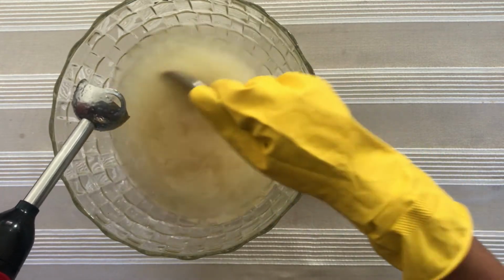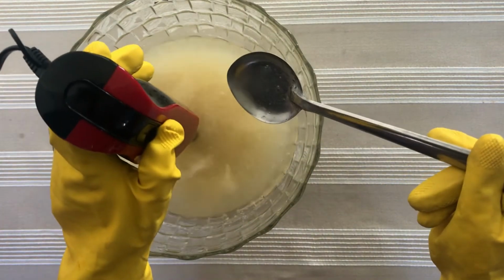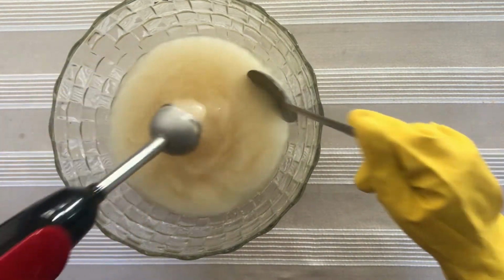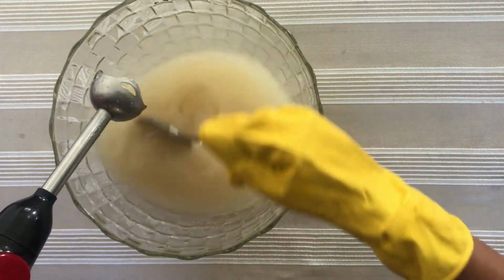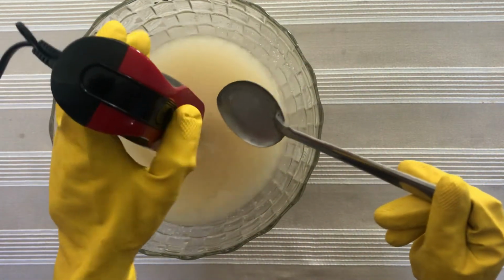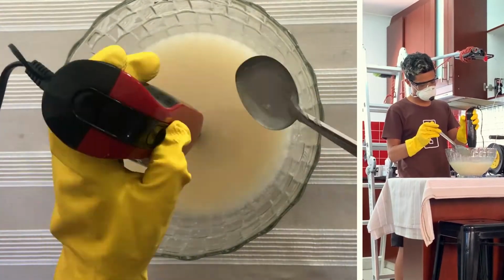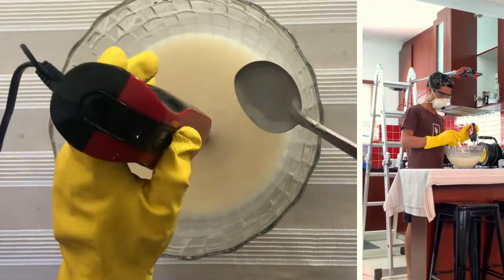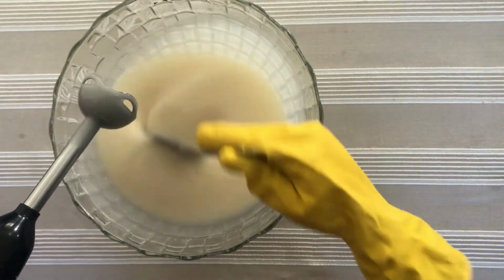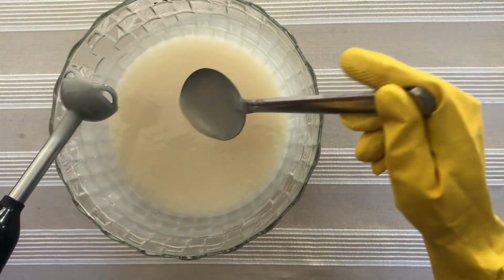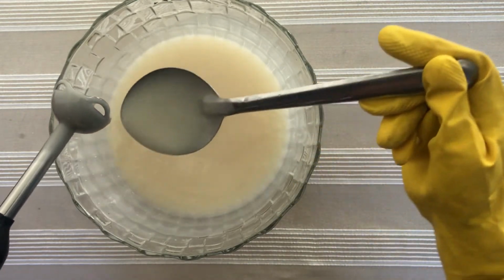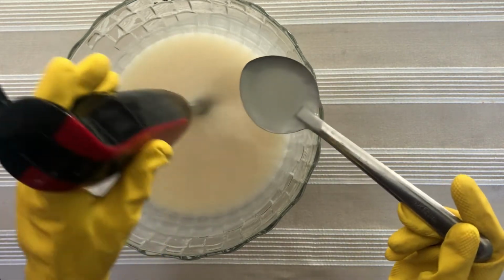Now we're doing this alternation because we don't want to burn out the motor on the hand blender, but also because we want to adequately mix the soap batter around. So just keep an eye on your hand blender. If it feels like it's getting too hot, just give it a rest. So with coconut oil, this mixing process will take about 10 to 15 minutes. With other oils, especially oils that are liquid at room temperature, will take a bit longer.